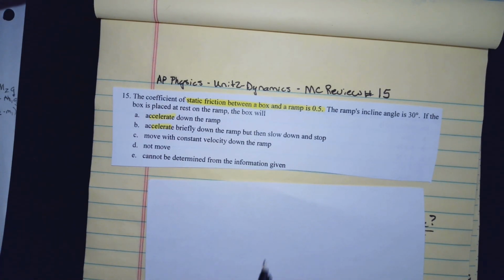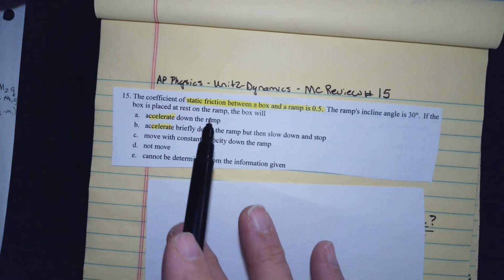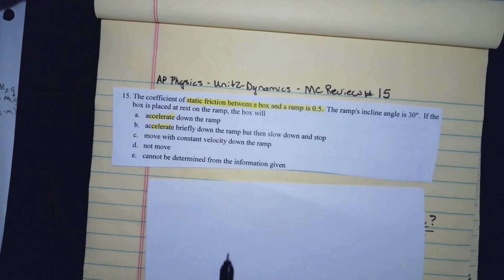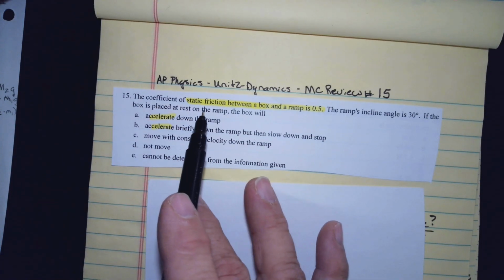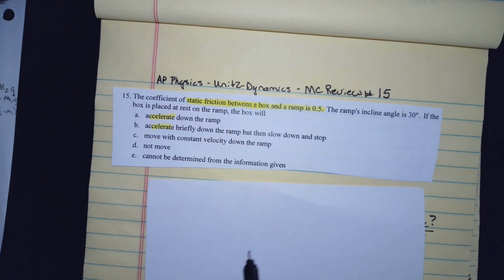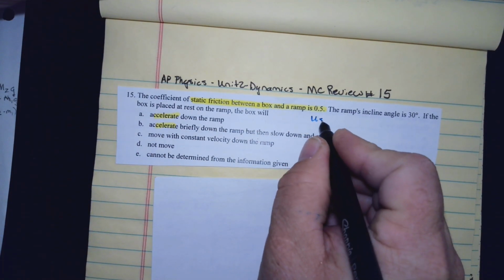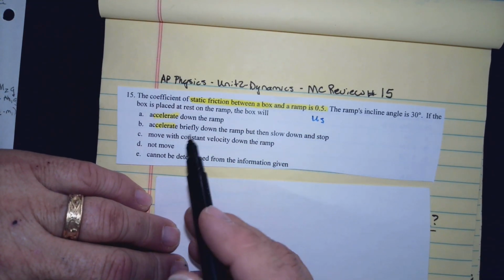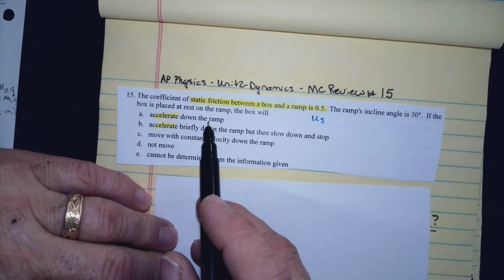So this is multiple choice review problem number 15. And what we are given is the static friction between a box and a ramp is 0.5. So right away I see this word static, so I know this is going to be use of S. The angle is 30 degrees and the box is placed at the ramp.